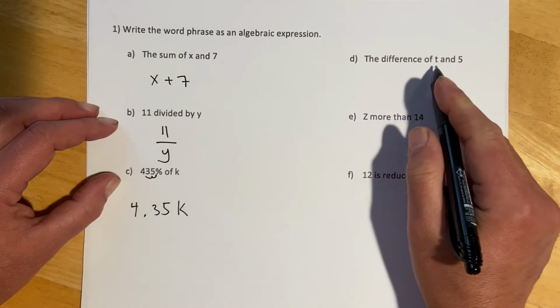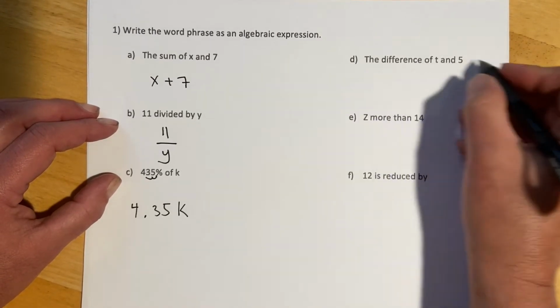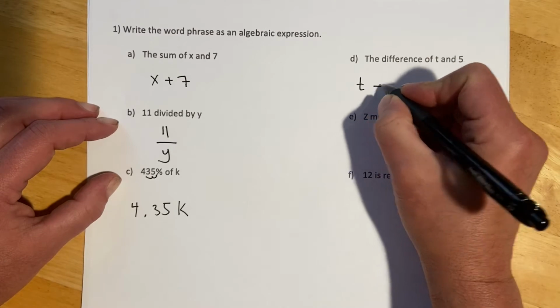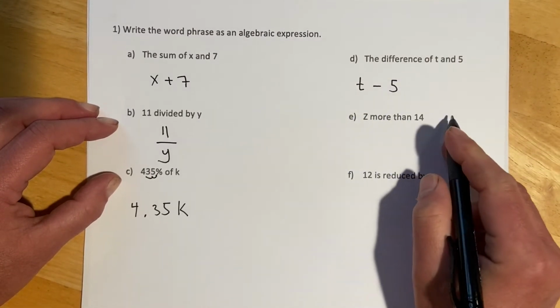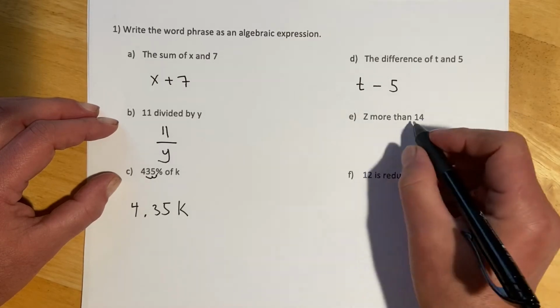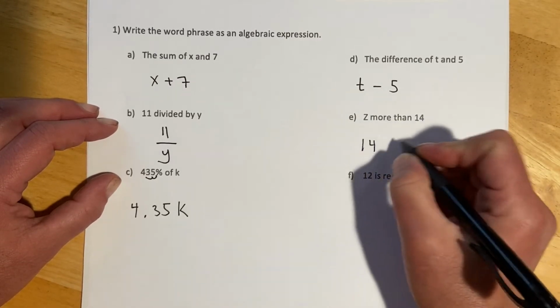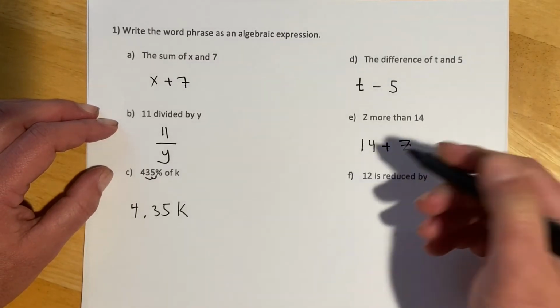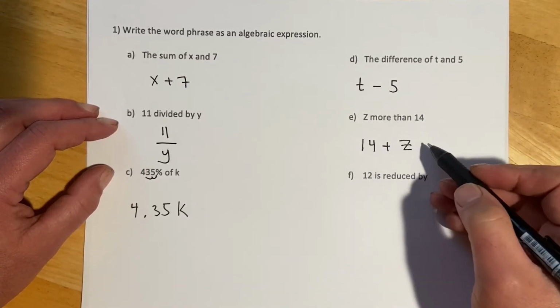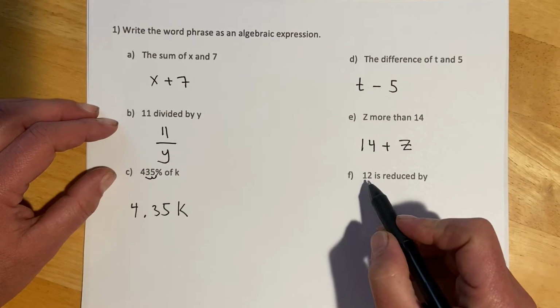D is the difference of t and 5. So that's going to be a subtraction problem, so t minus 5. E is z more than 14. So z more than 14 would mean I have 14, and then I add z more onto that. Like 3 more than 14 would be 14 plus 3, and so forth.